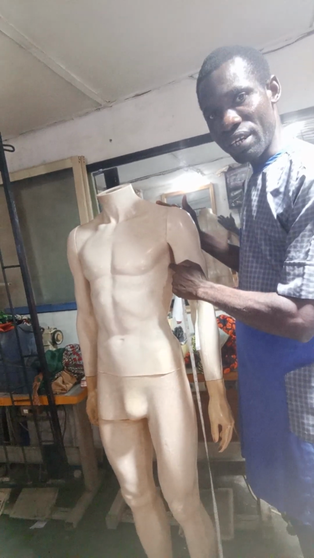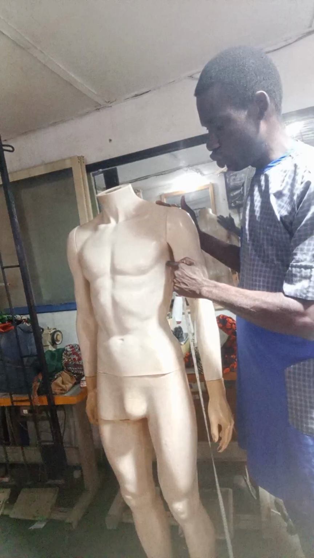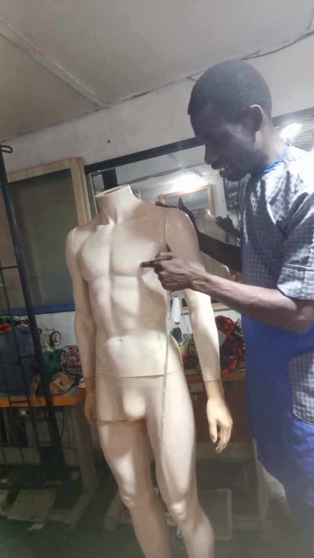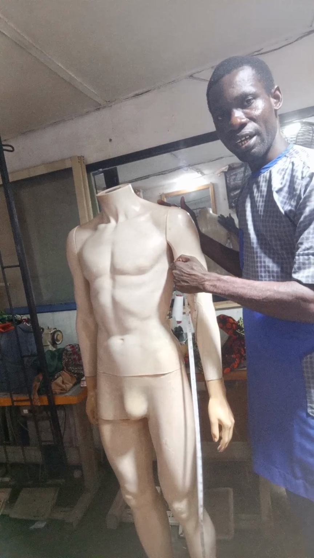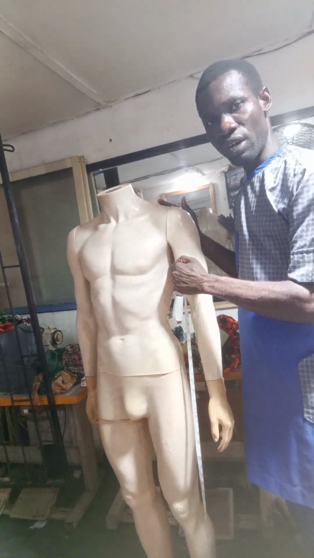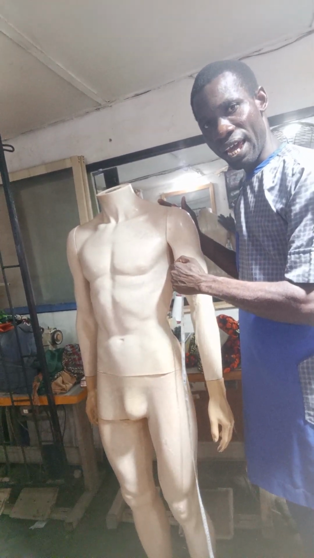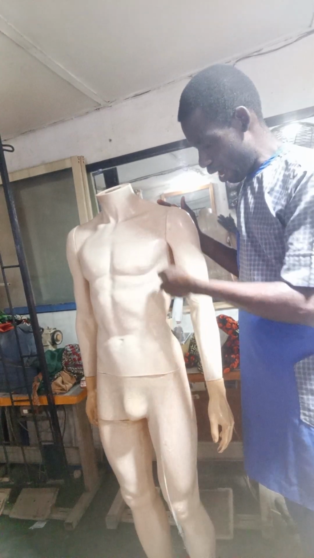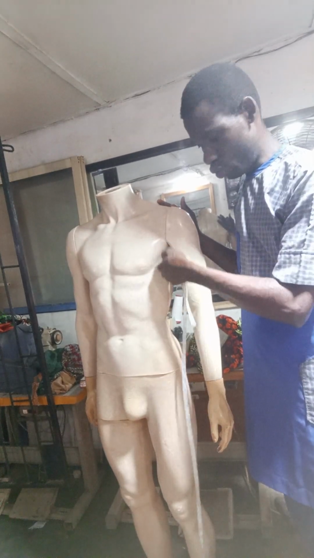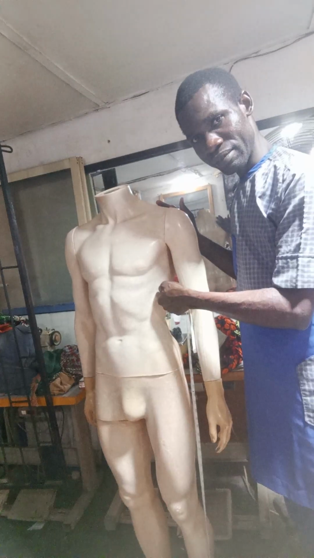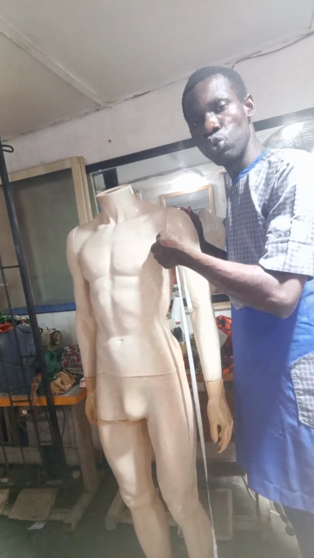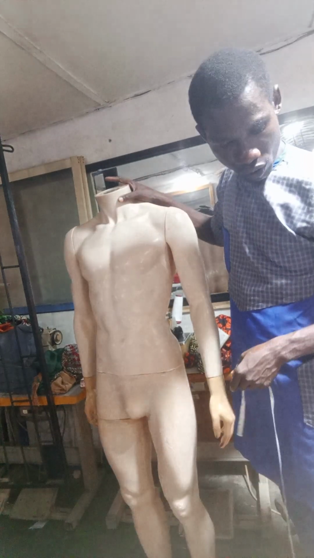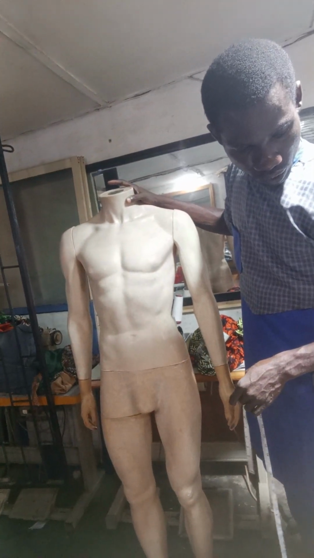Now, how do you determine the points where you stop? It is usually around this chest area, this nipple point area. So that's where you determine how far down it should come. It shouldn't fall below the nipple area here, neither should you allow it to go too high.